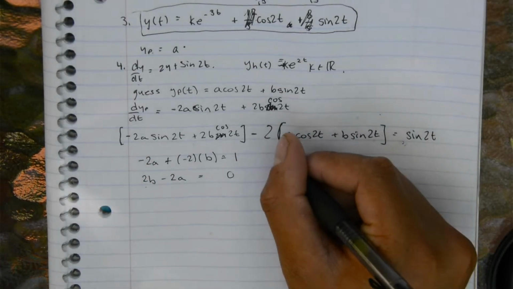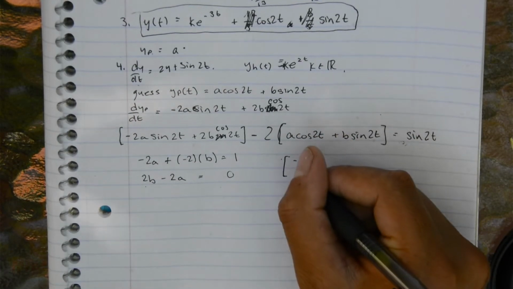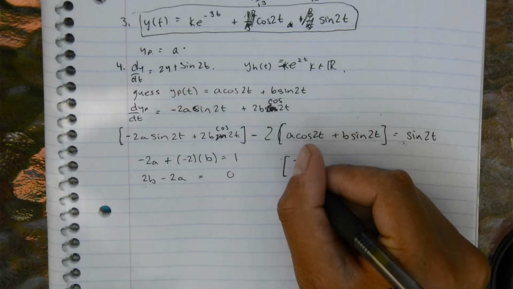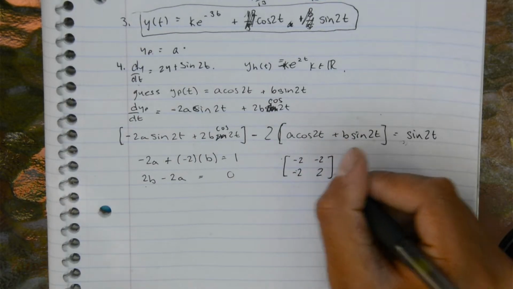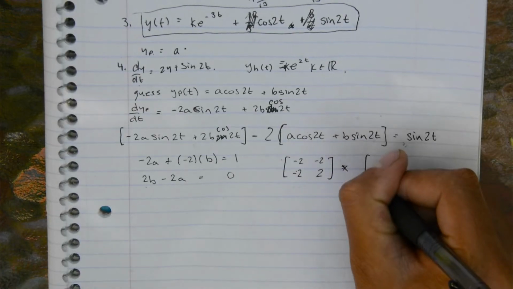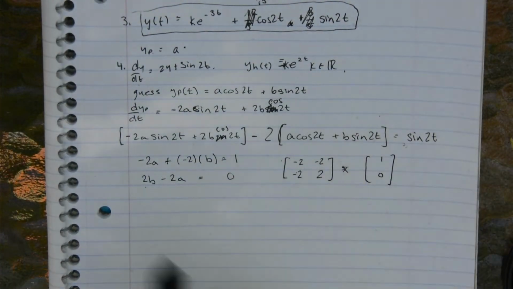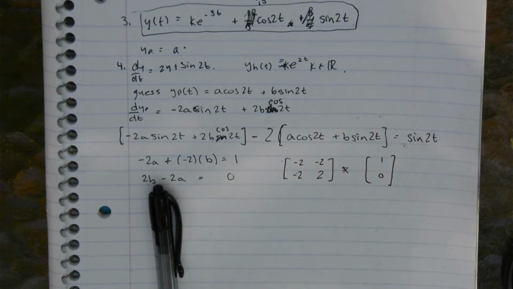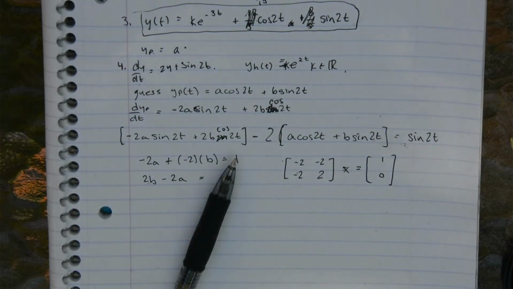So our matrix for this linear system is minus 2, minus 2, minus 2, 2, times x is equal to 1, 0. I don't know if that's right, but we're going to try it.